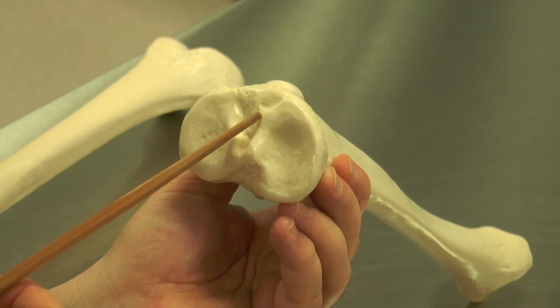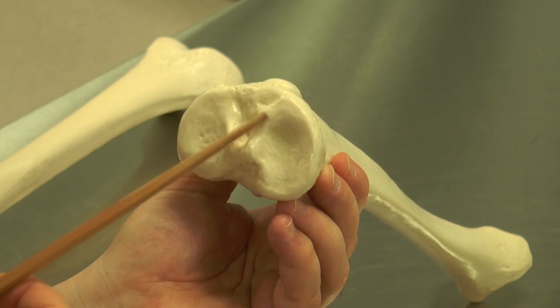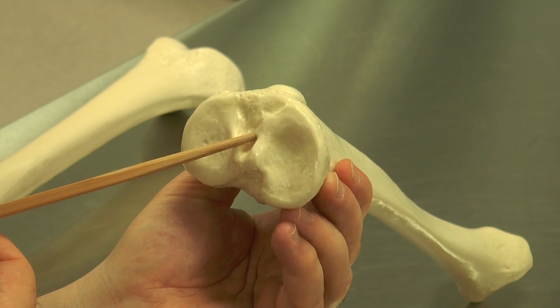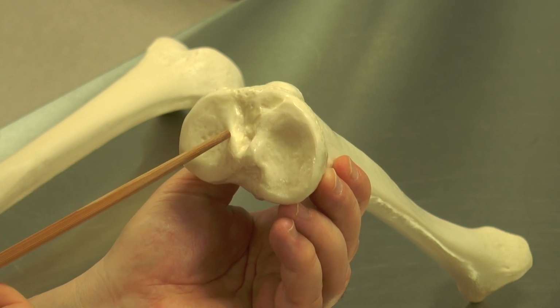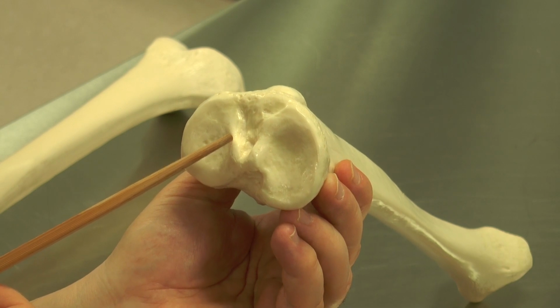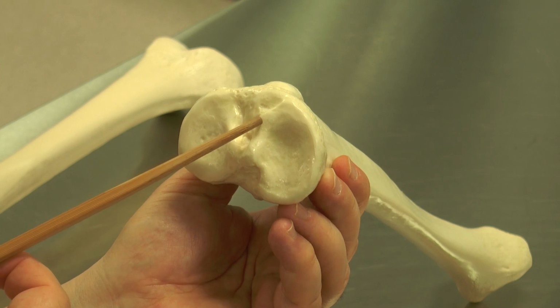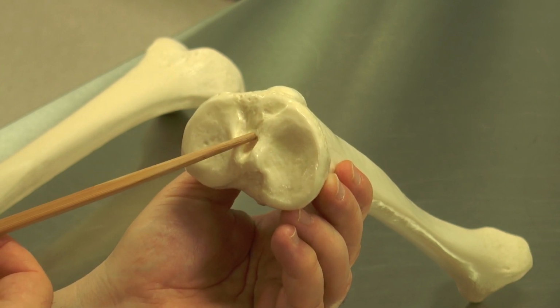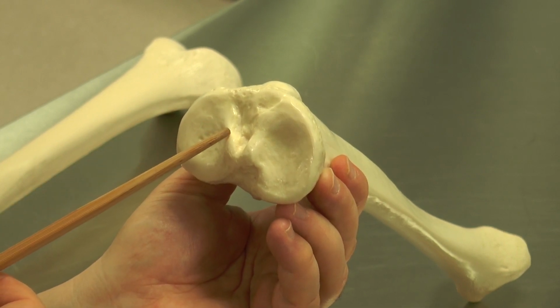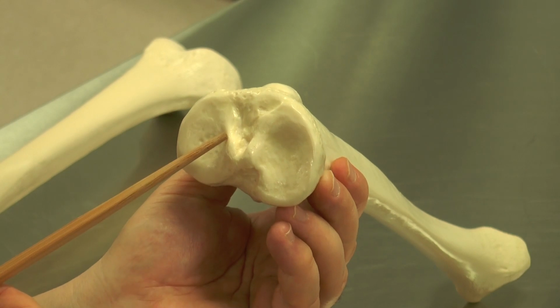So at the front, most anteriorly, we have the attachment of the anterior horn of the medial meniscus, and then we have the anterior cruciate ligament, and then we have the attachment of the anterior horn of the lateral meniscus. Okay, so let's look at it again. On the anterior surface, you have the attachment of the anterior horn of the medial meniscus, the attachment of the anterior cruciate ligament, and then the attachment of the anterior horn of the lateral meniscus. So this is the lateral meniscus here.